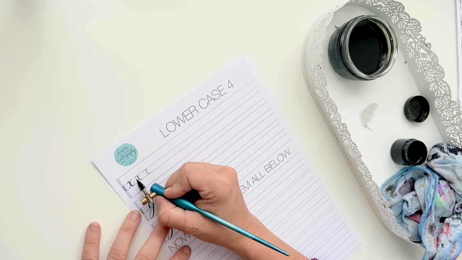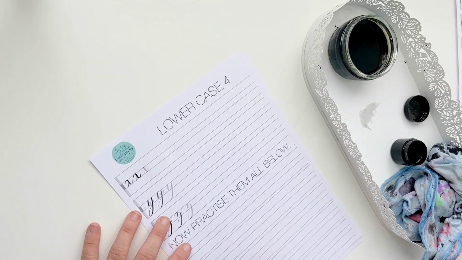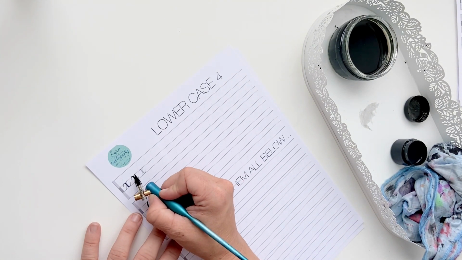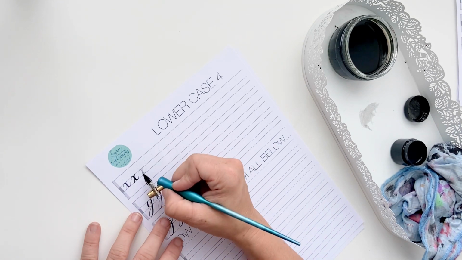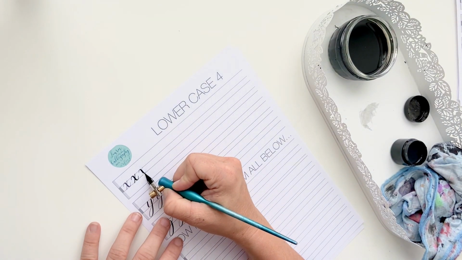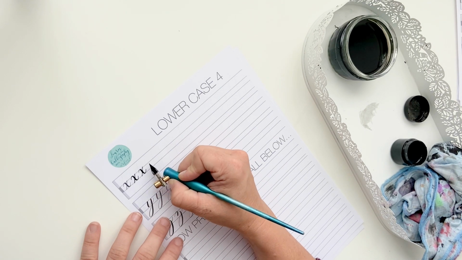So the X, again like the V, it goes slightly against the typical angle that we use, so we might want to move our hand a little bit. And then this stroke is a downstroke, but it's a very, very light one. There we go. So a very light downstroke, and another one again.